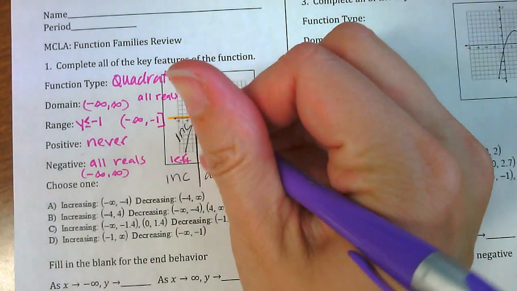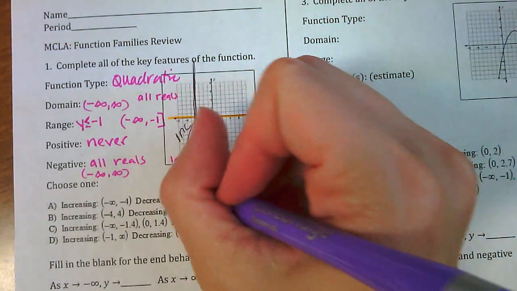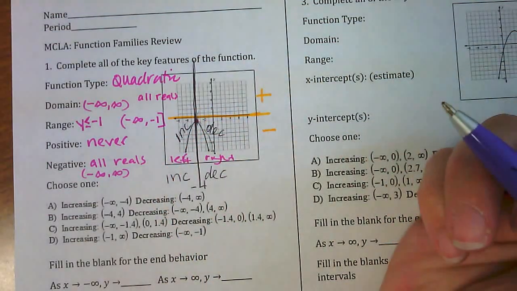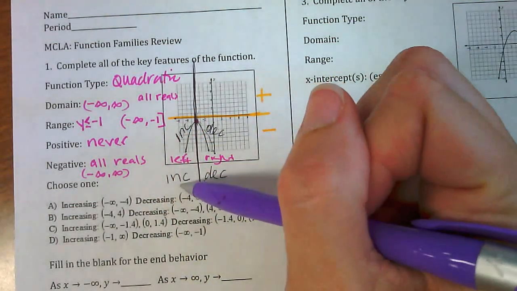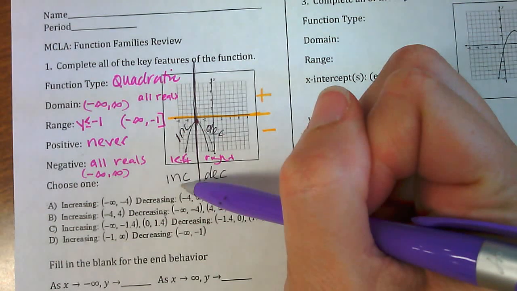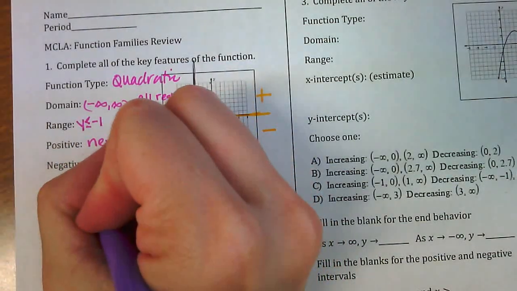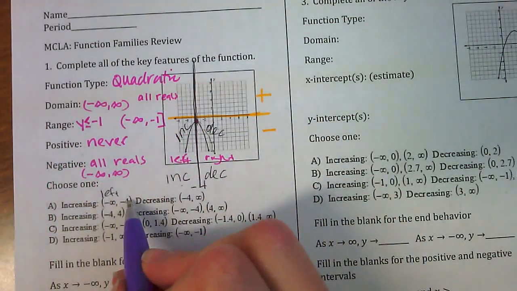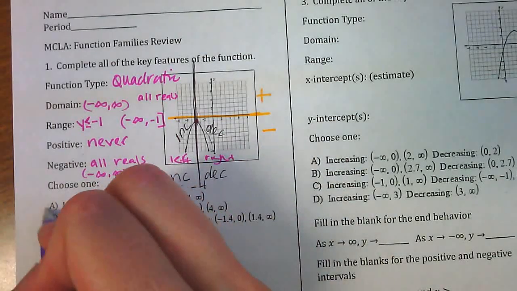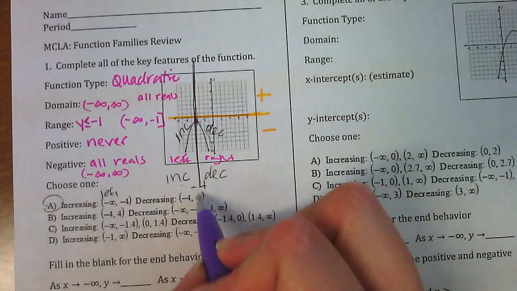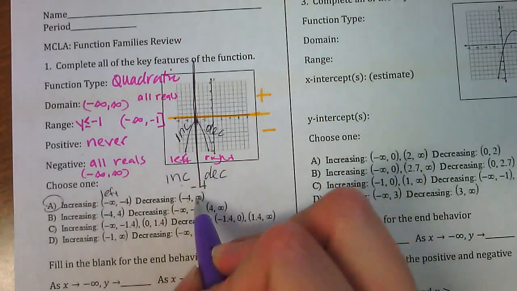The number that I turned around at was -4. So everything less than -4 is increasing. That means from the left up until -4, and decreasing from -4 to the right.